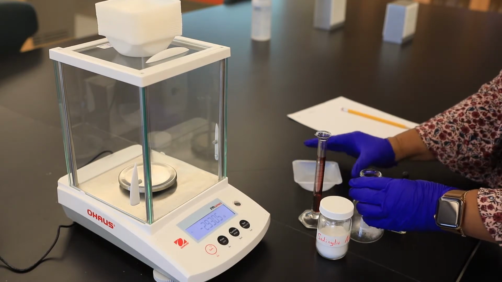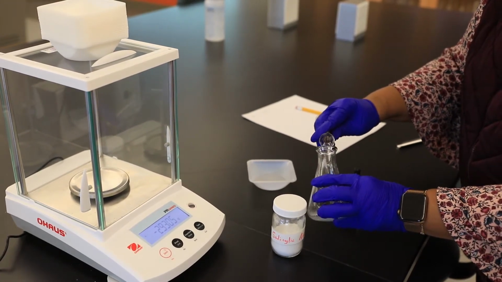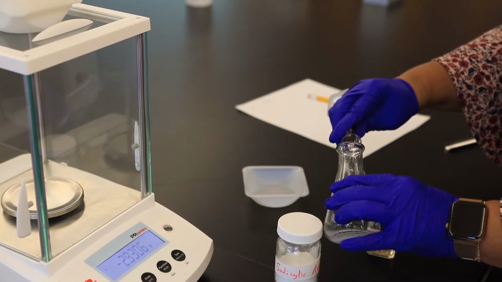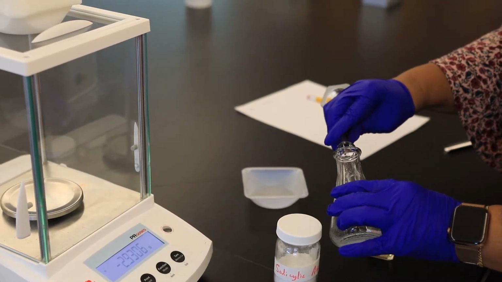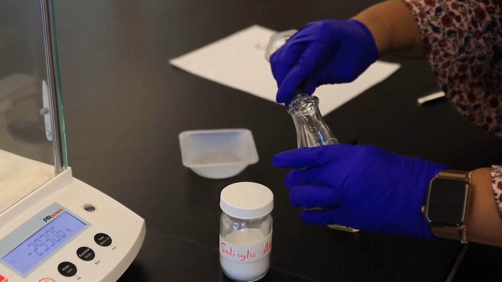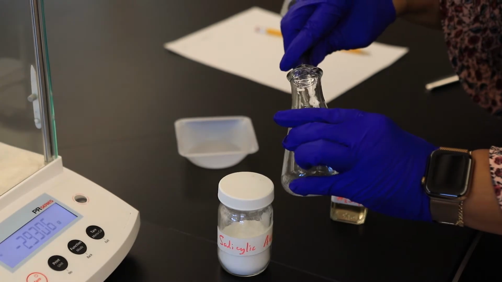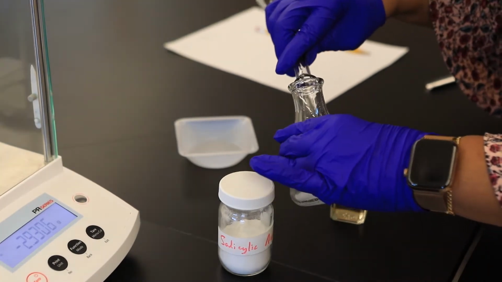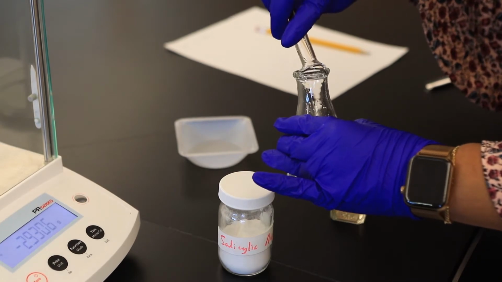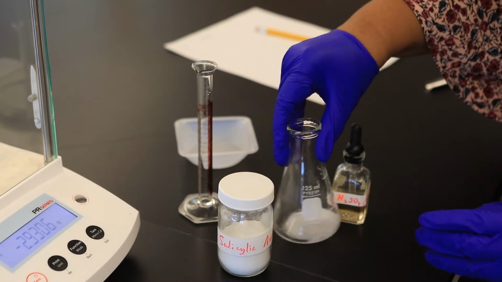And then in addition to that, I'm going to be adding the acetic anhydride. I'm going to pour as slowly as possible to see if I can wash some of the solid that's adhering to the walls of this container down. So I've added our 4 mLs of acetic anhydride, which is in excess.